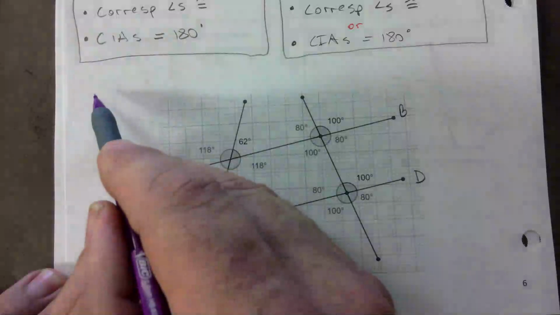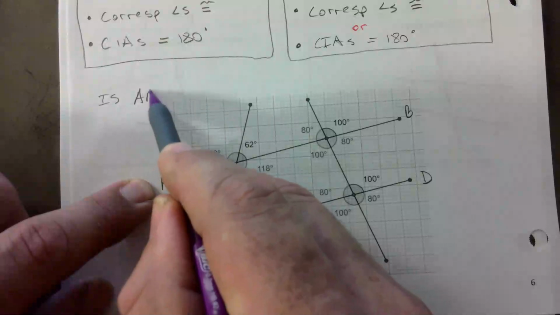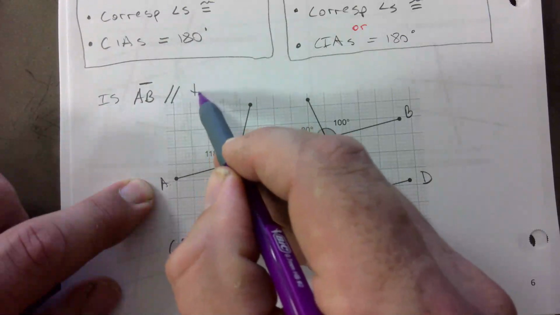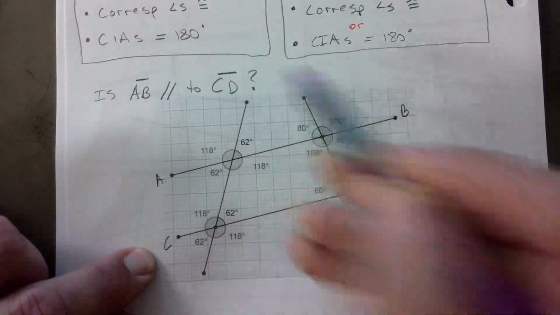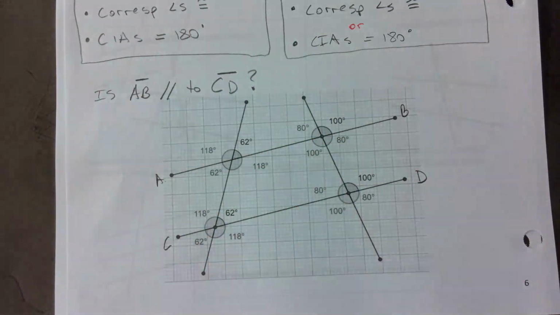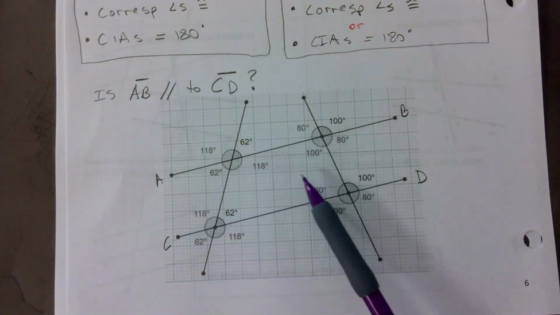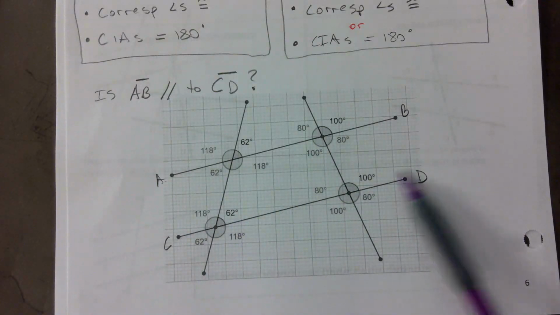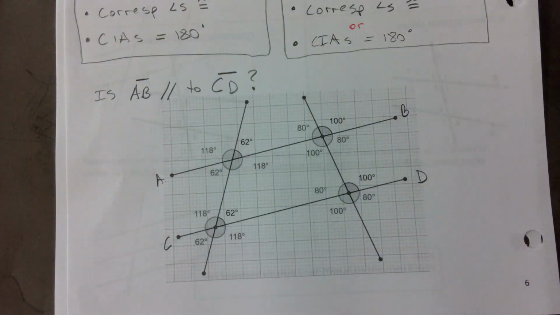The question is: is segment AB parallel to CD? Because they kind of look parallel, correct? This one looks like it's never going to meet this one if we were to extend it indefinitely to either side, correct? But how do we know for sure?